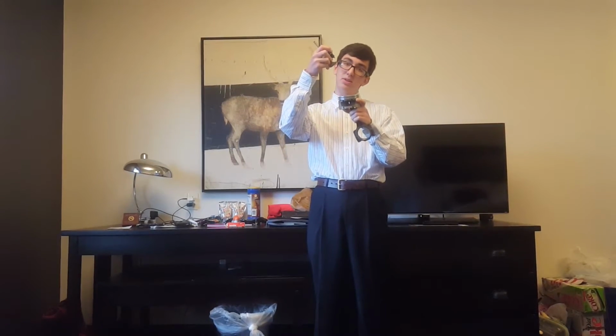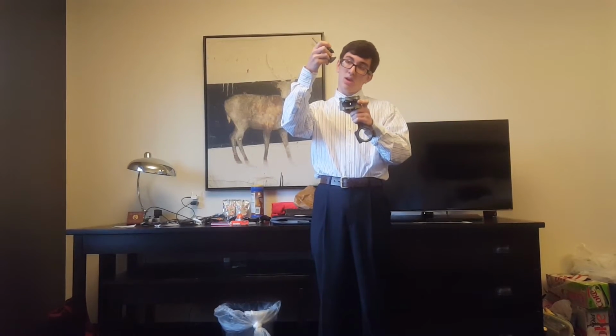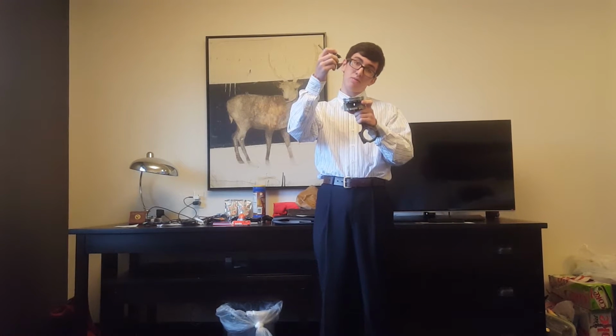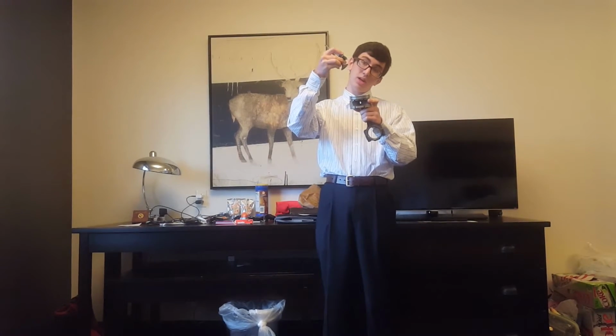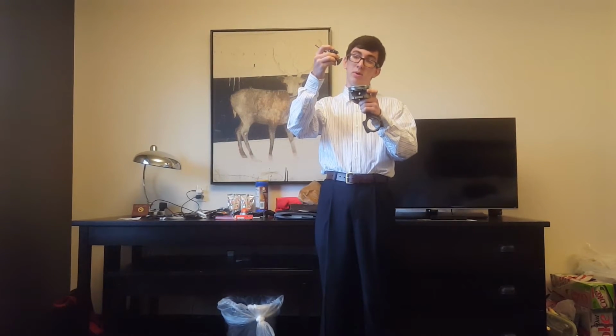As the piston goes down, it opens up this valve right here and allows some air in. That allows the oxygen that's required to burn to come in.